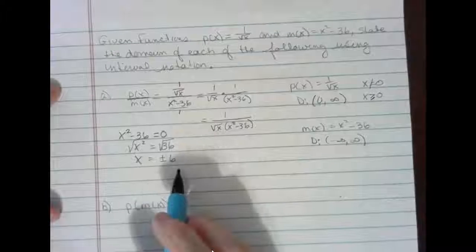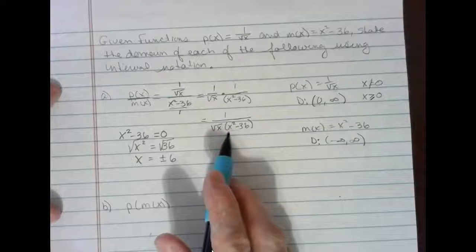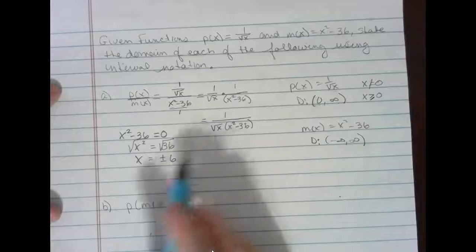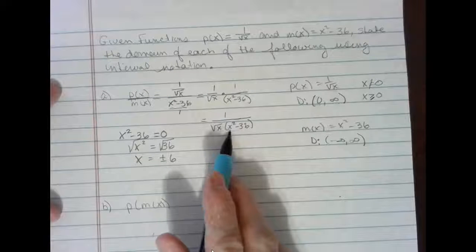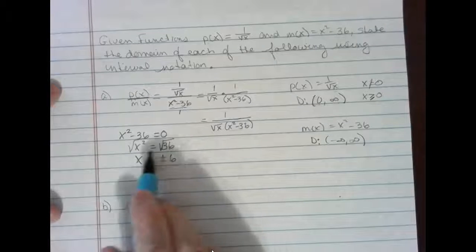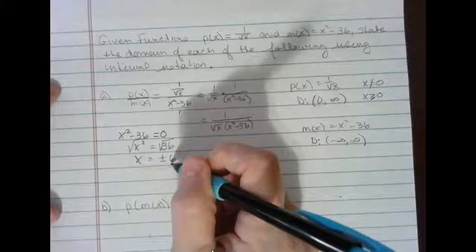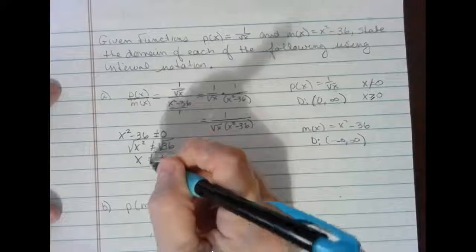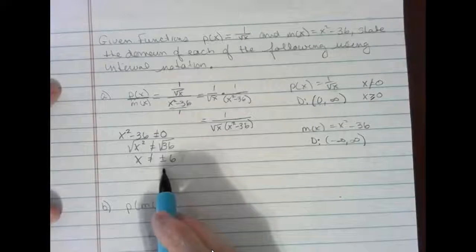So these would be two issues, because if I plug 6 in here, 6 squared is 36, 36 minus 36 is 0. If I plug negative 6 in here, I get 36 minus 36. So I also have to look at this. This cannot equal 0, so x cannot be plus 6 or minus 6.